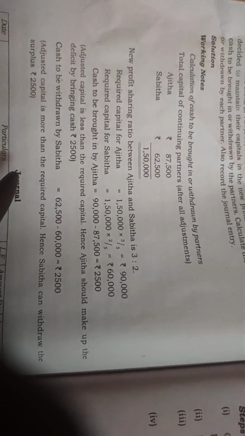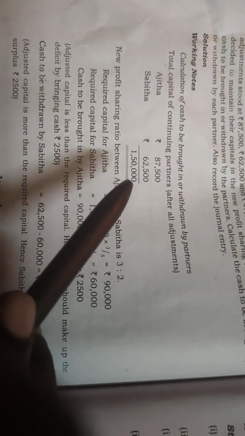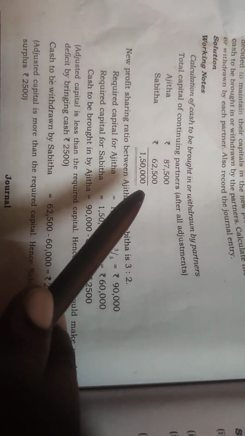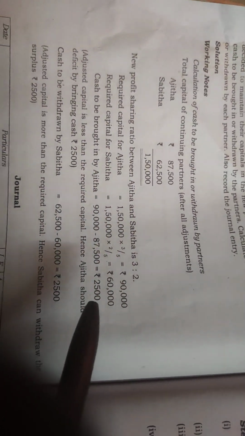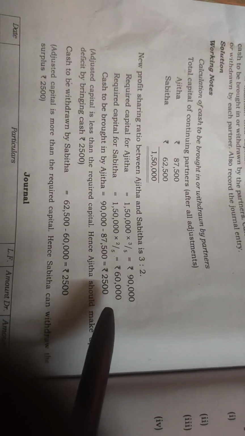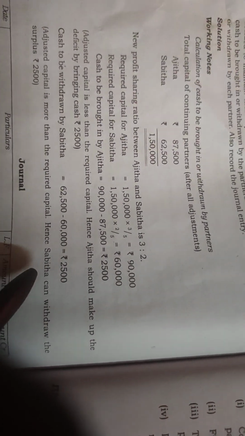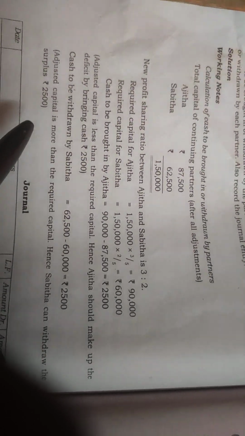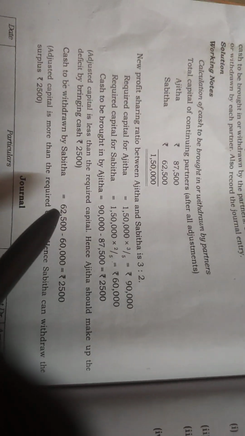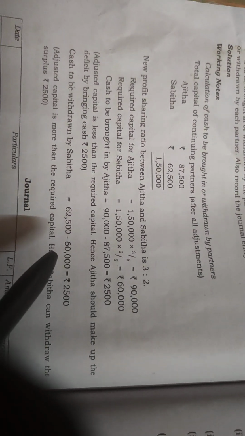Then for Sabita, the adjusted capital is 62,500. The required capital is only 60,000. So the adjusted capital is more than the required capital. Hence, Sabita can withdraw the surplus, that is 62,500 minus 60,000, which will be 2,500.